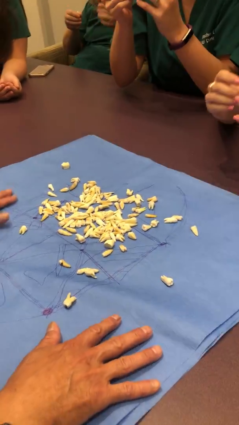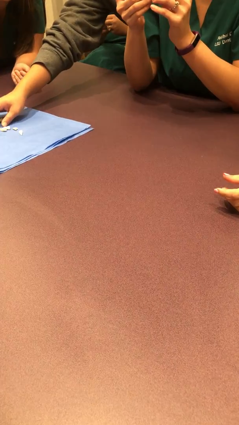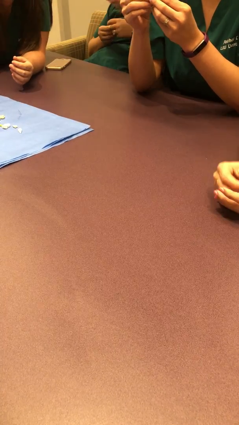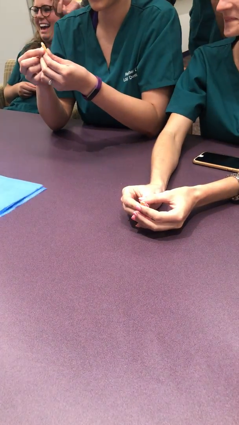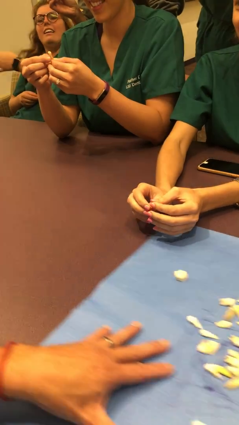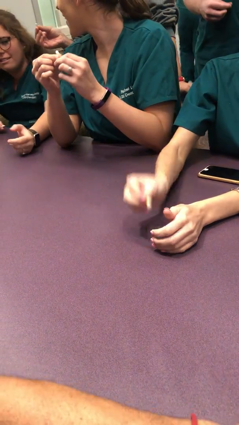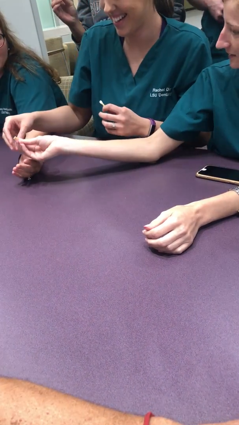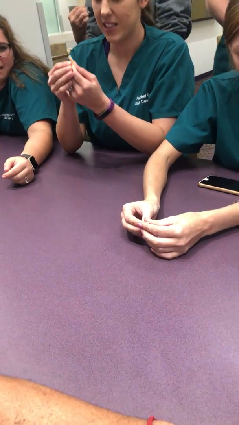Oh, I got mine. This is a hard one. Don't get an easy one. Oh, Rachel gave me an easy one. Just grab one, difficult. Grab one, but no molar. Julio, you cannot grab a molar. No molars. No mandibular. Challenge ourselves. I got an easy one too.